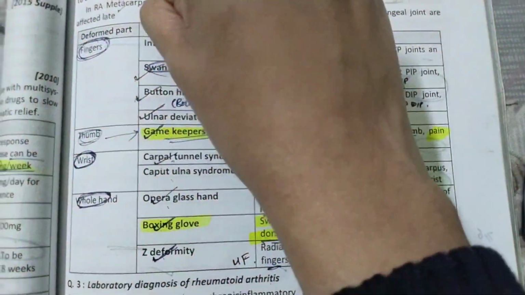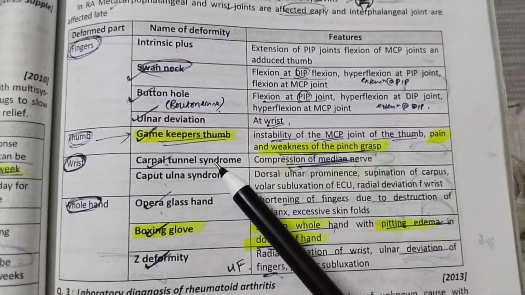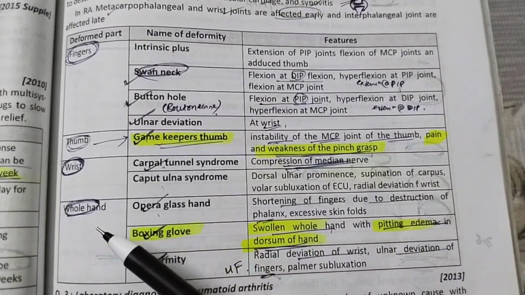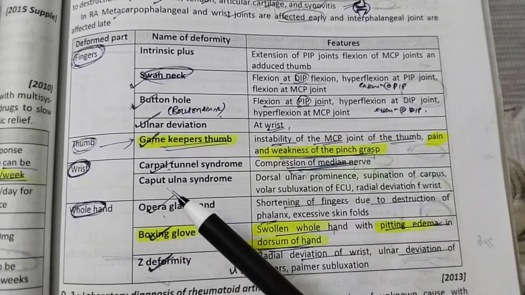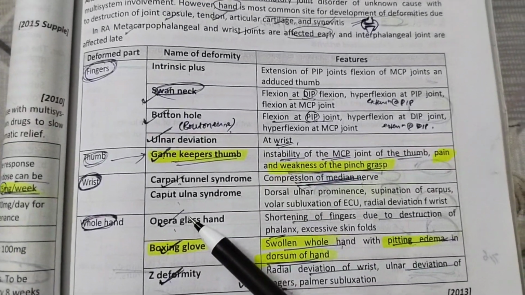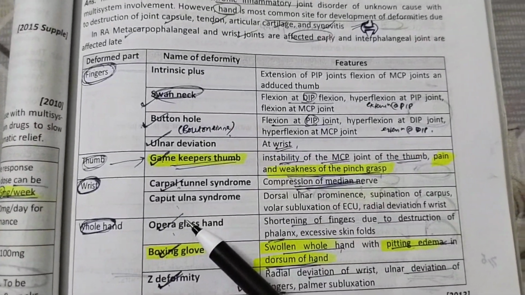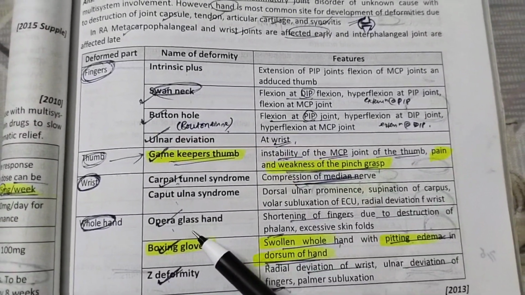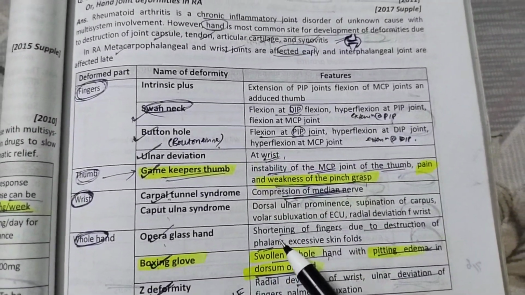What will happen in the wrist? In the wrist there will be carpal tunnel syndrome. That means there is a compression of the median nerve. In the whole hand, there will be opera glass hand, boxing glove, and Z deformity. Now, opera glass hand means the whole hand and the fingers have become shortened. There is loss of the terminal phalanges, shortening of the fingers, and destruction of the phalanx.